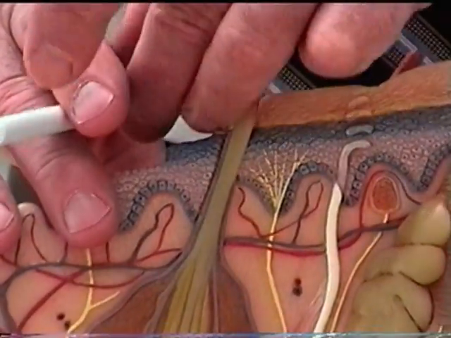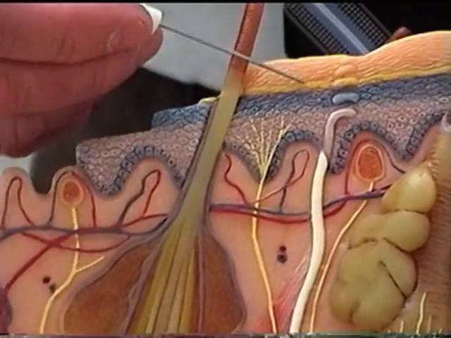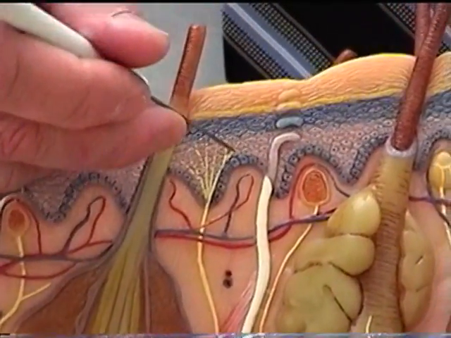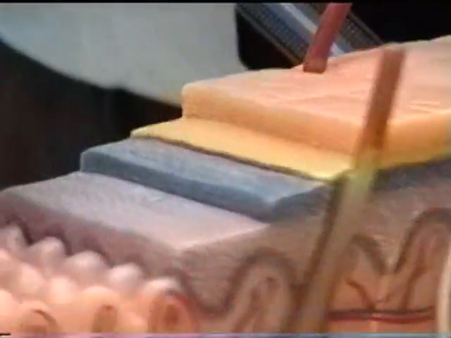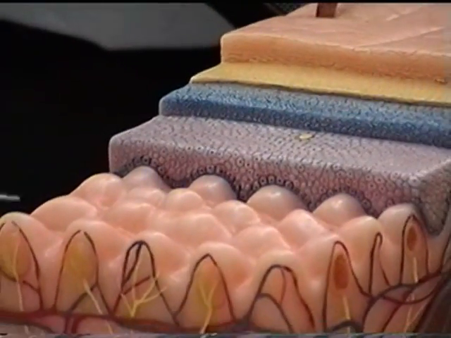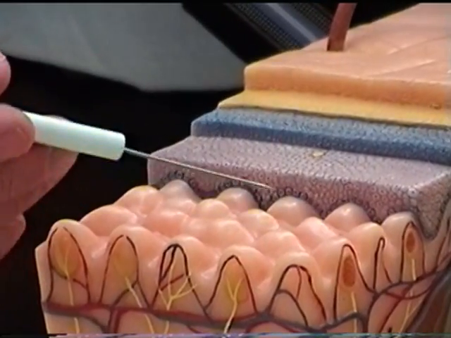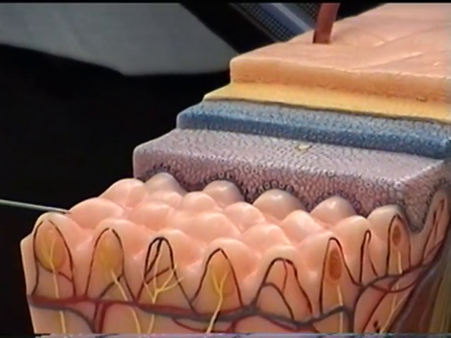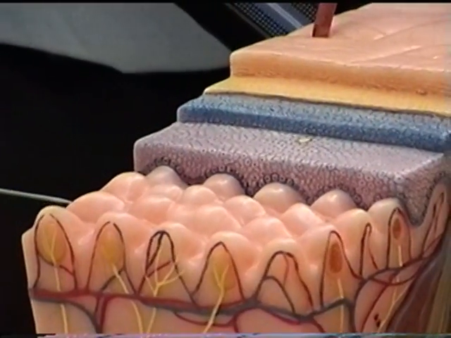Now, when we look at the dermis of the skin, to keep the epidermis attached to the dermis and to increase that surface area for nutrient exchange between the epidermis and the dermis, the dermis has many upward folds. And so these upward folds are called papillae, little finger-like folds. And they're more obvious in areas where pressure and friction normally occur, the palms of the hands and soles of the feet.